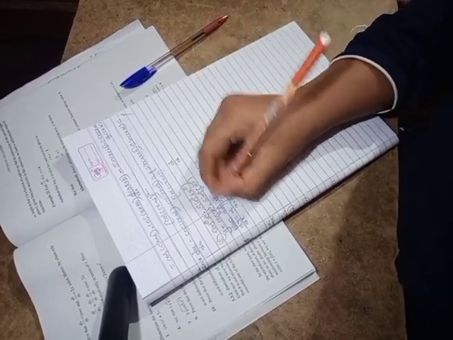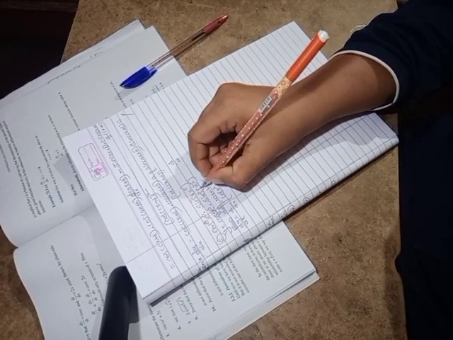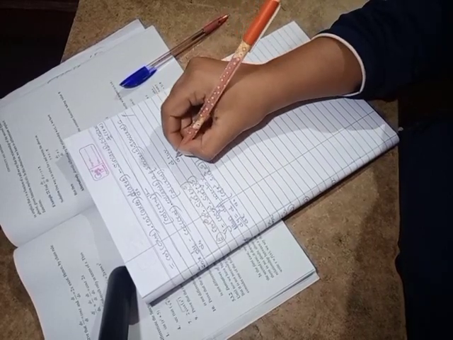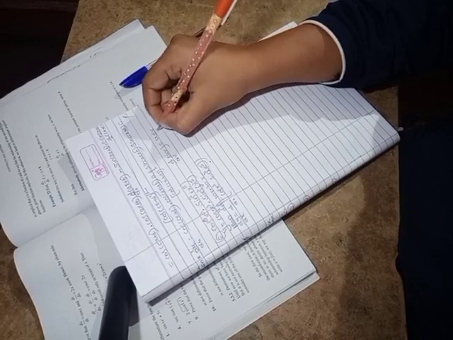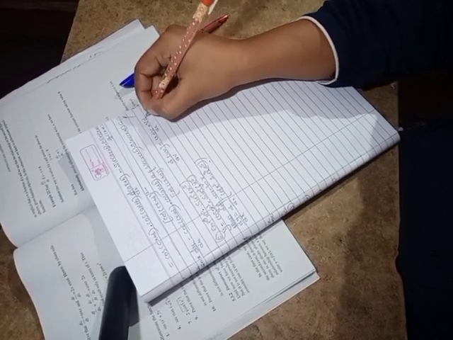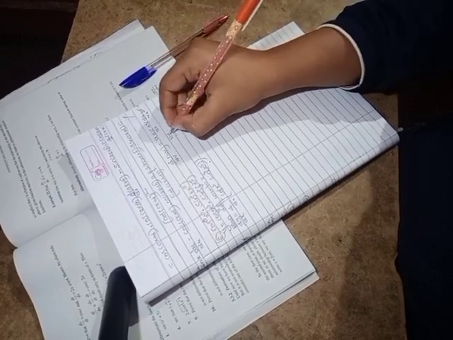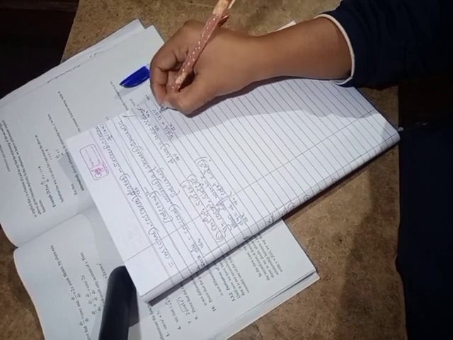These are two functions, one is cos x cube, another one is sin. Product formula is u into derivative of v function plus v into derivative of u function, or v into derivative of u function plus u into derivative of v function.